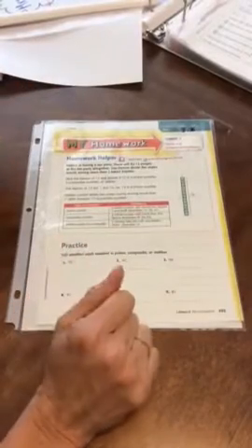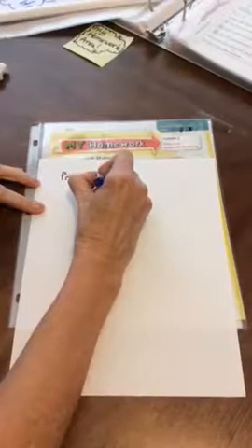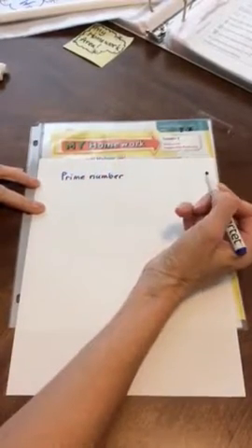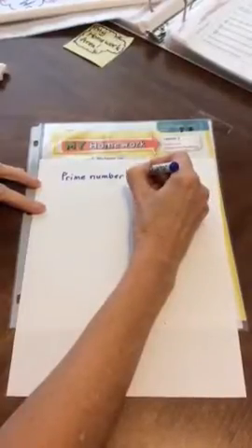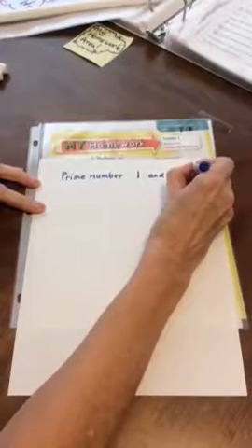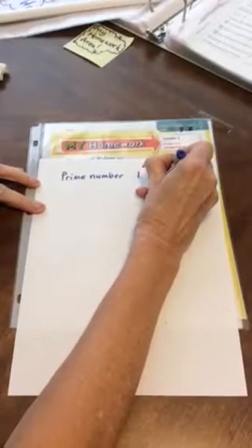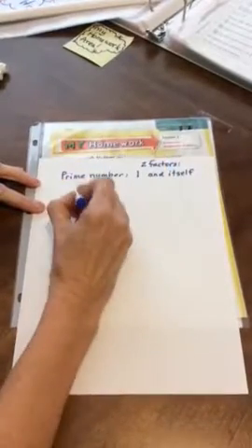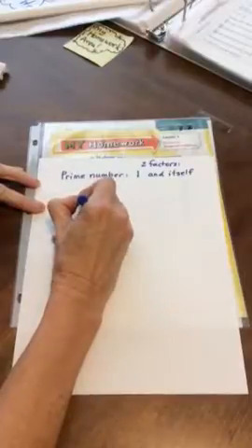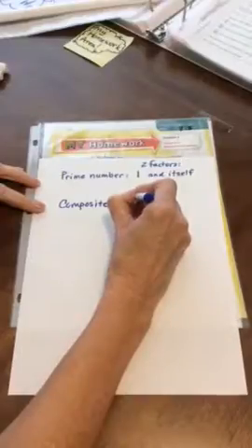First of all, let me just get out the door with the fact that a prime number has two factors, the number 1 and itself. That's the only factors they have. Two factors. I need to write that. 1 and itself. A composite number has 3 or more factors.